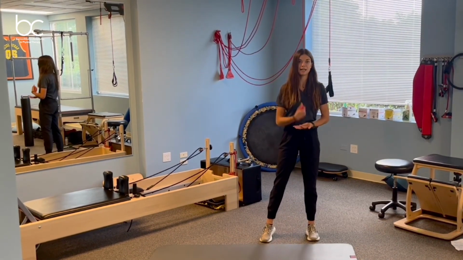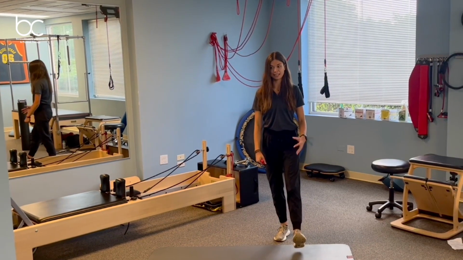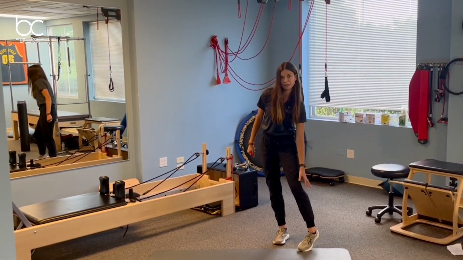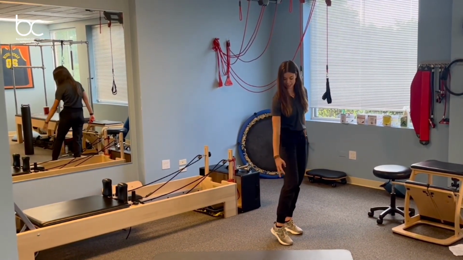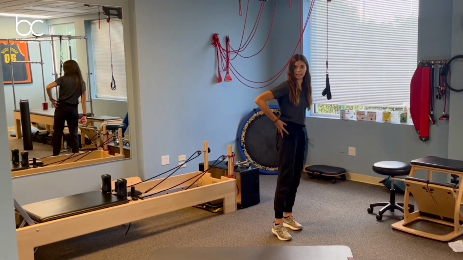Again, runners and cyclists, especially when runners hit that leg extension and heel strike phase of gait, might start to feel pain in the lateral knee. This is where IT band syndrome will present itself, starting in the lateral knee region, and it works its way all the way up into the hip.